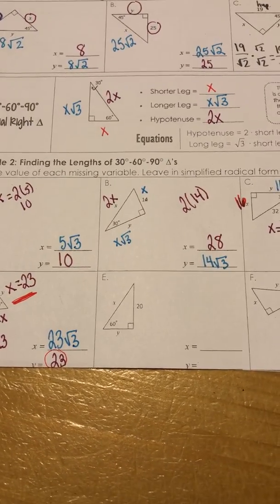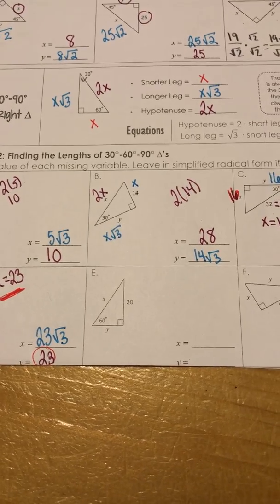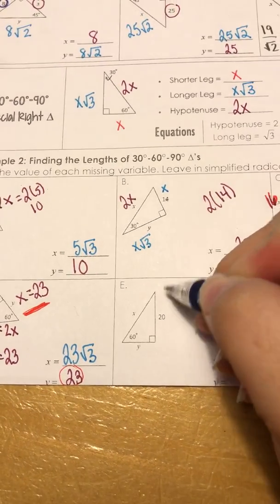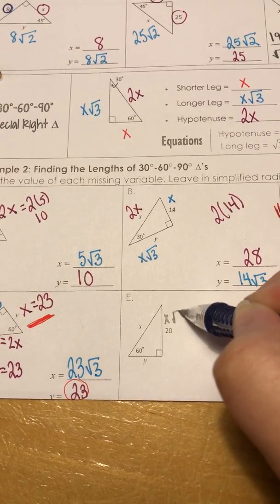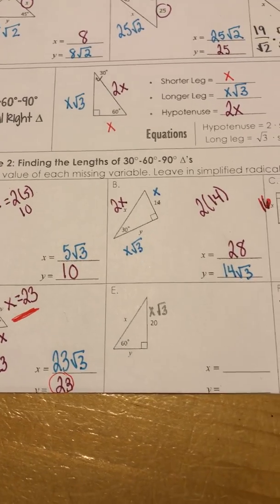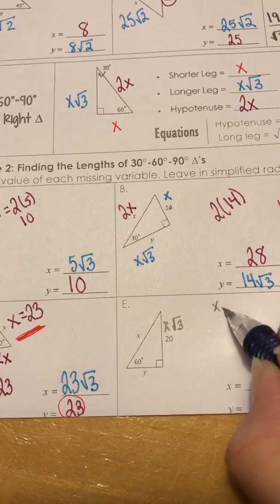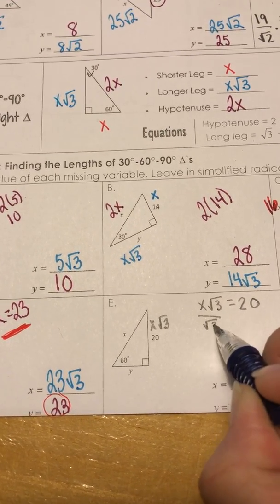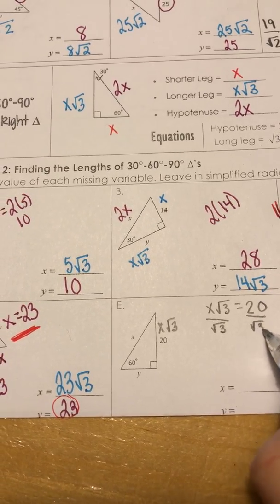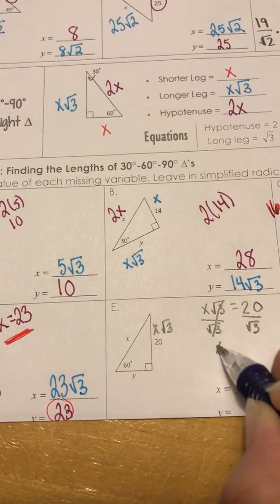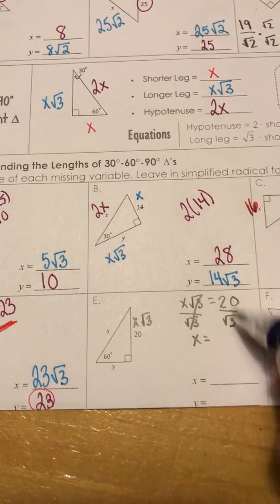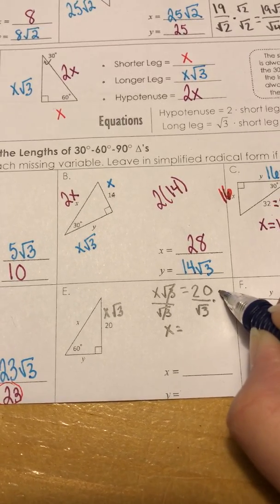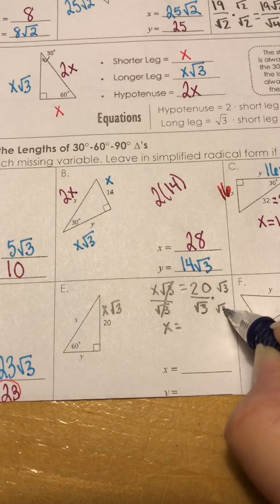Okay, E. We know that the long side represents X radical 3. So this is going to take a little work to find. We have X radical 3 equals 20. If I want X by itself, I need to divide by radical 3. Okay, now, I also can't have the radical there, so I need to rationalize the denominator and multiply by radical 3.